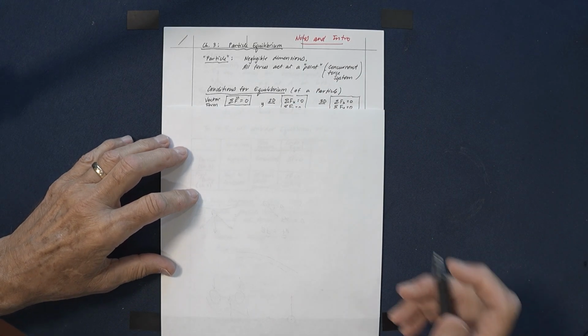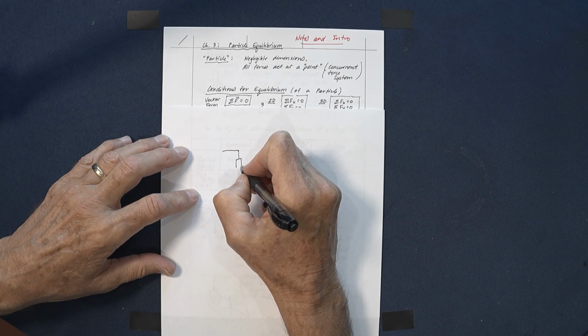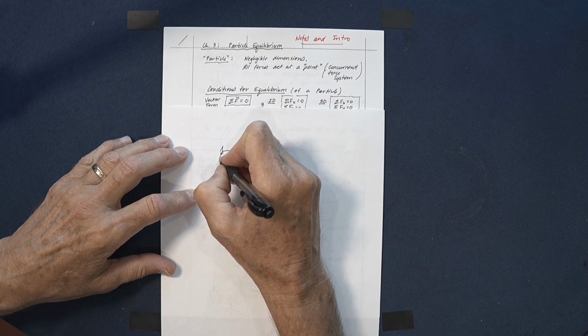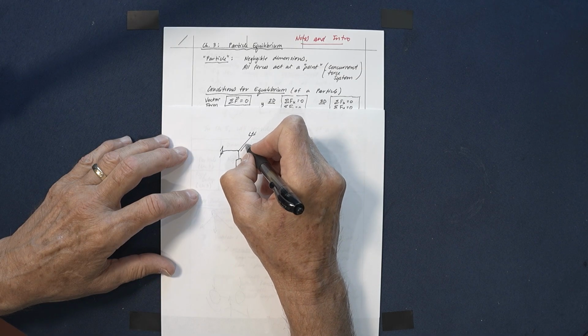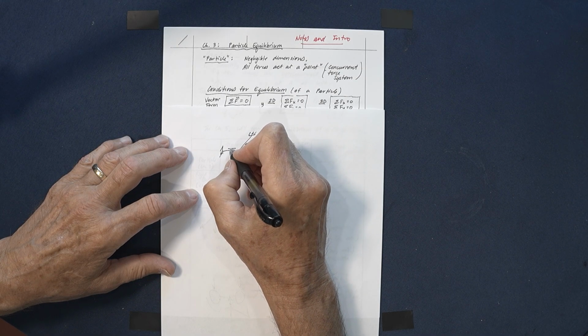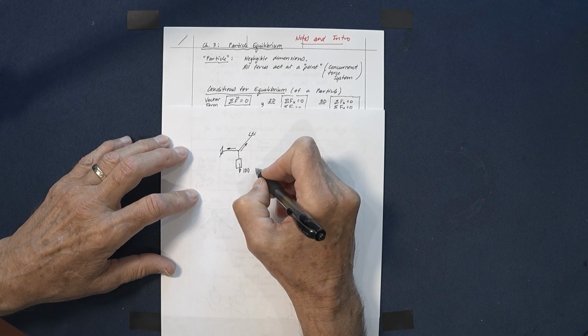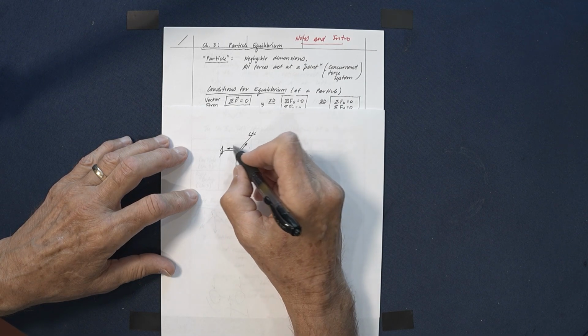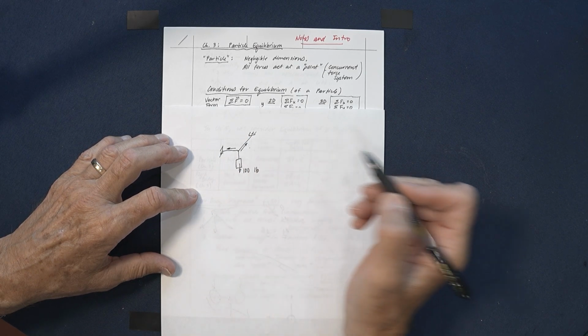in 2D, if I have a weight here, which I know, a cable here, a cable here, so there's an unknown here, there's an unknown here, this is 100 pounds. I have two unknowns. I can sum forces in the x and sum forces in the y to get these two unknowns.